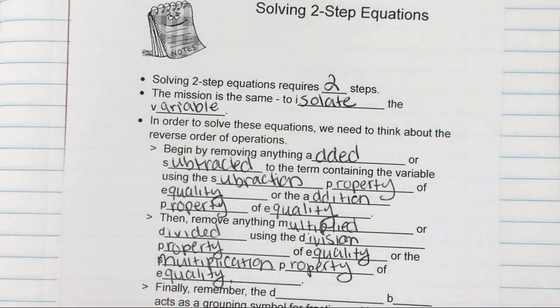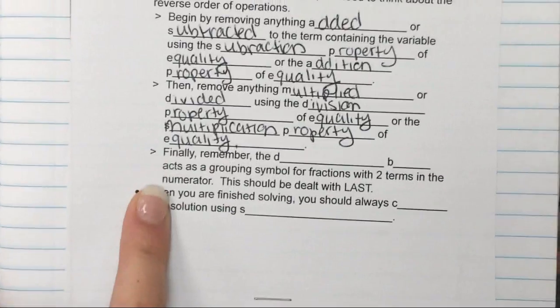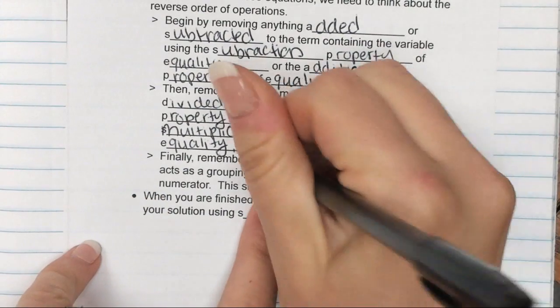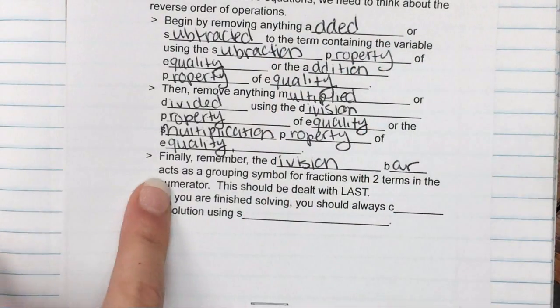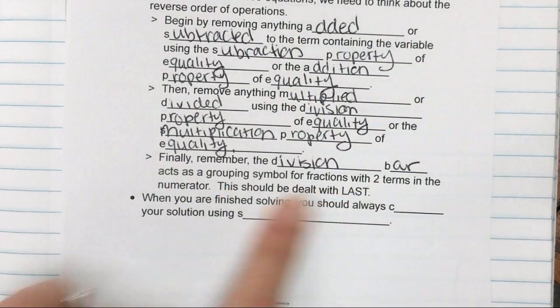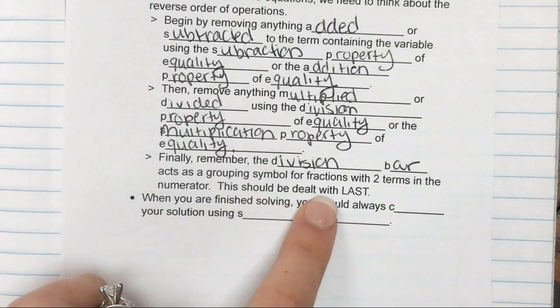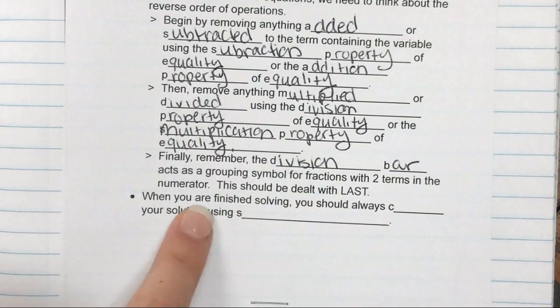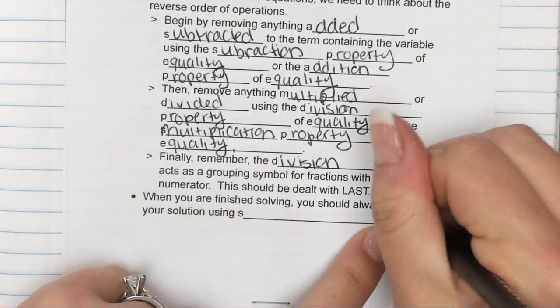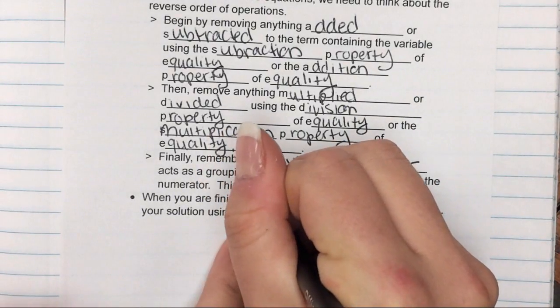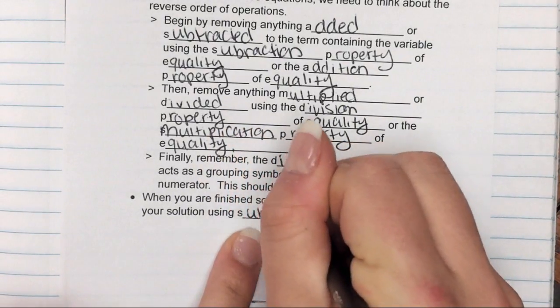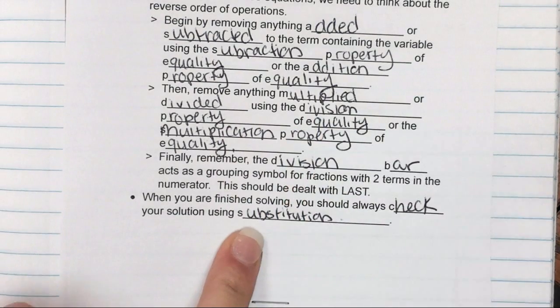Finally, remember that the division bar acts as a grouping symbol for fractions with two terms in the numerator. This should be dealt with last. When you are finished solving, you should always check your solution using substitution. All right, let's look at a couple of examples.